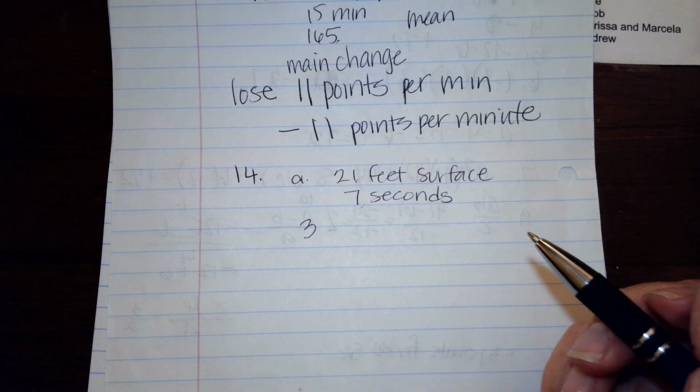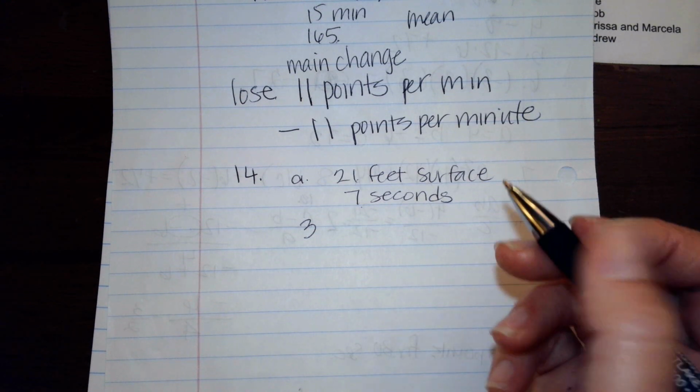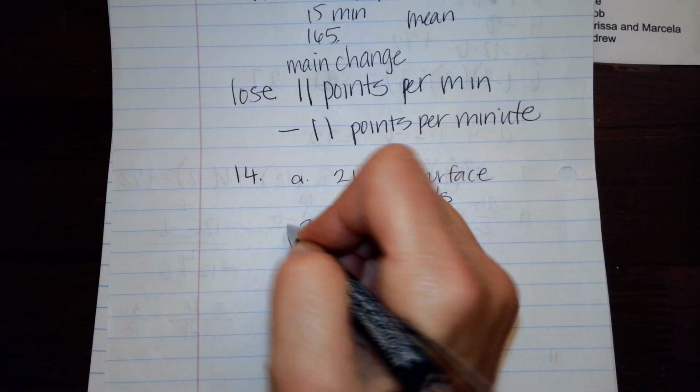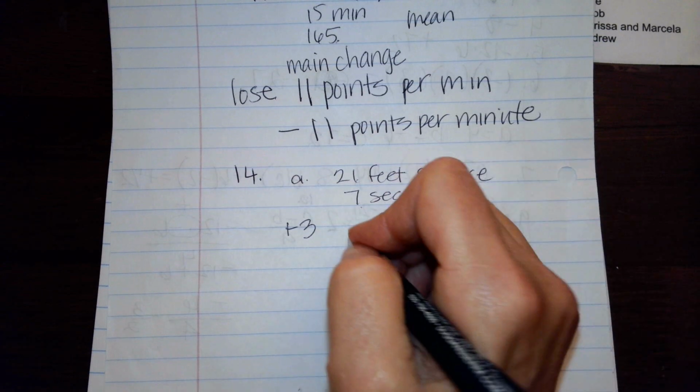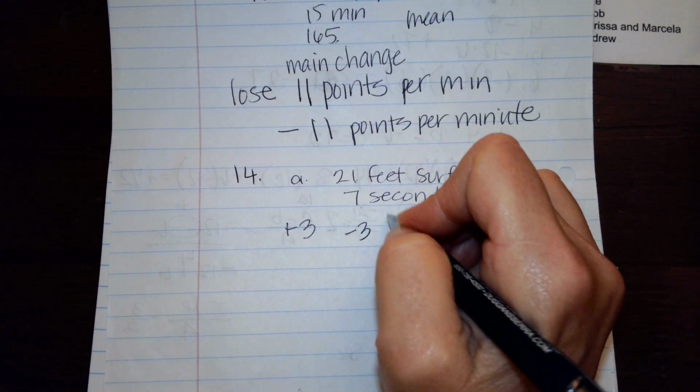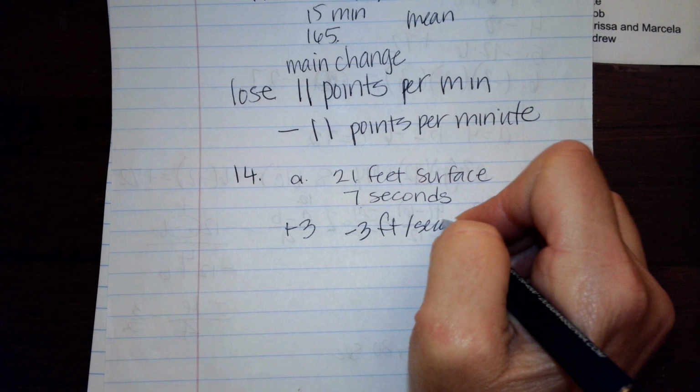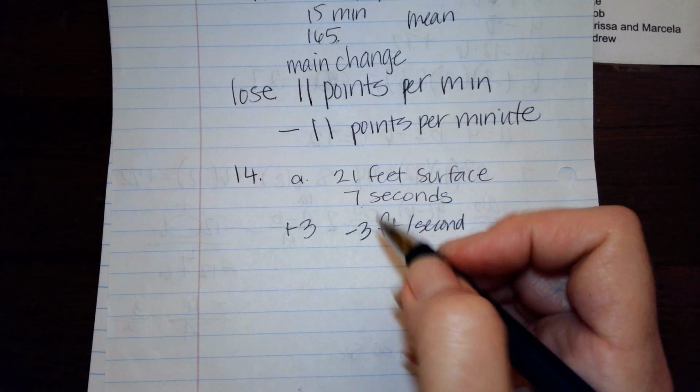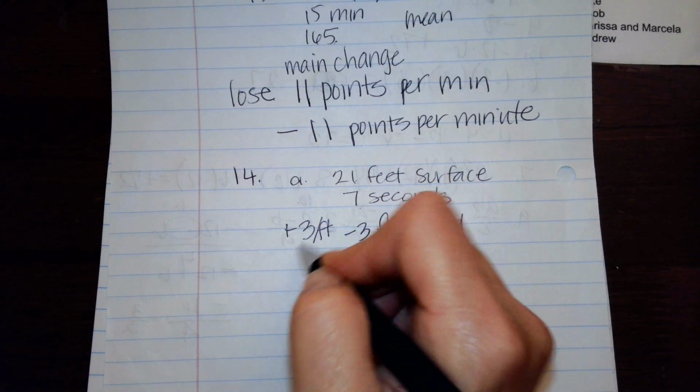Three. And then they're saying that going up would be positive, but if you're going down, it would be negative 3 feet per second. So what do you think it is? Negative 3 feet per second. And then what is B?